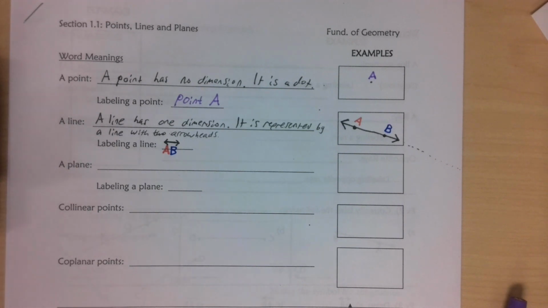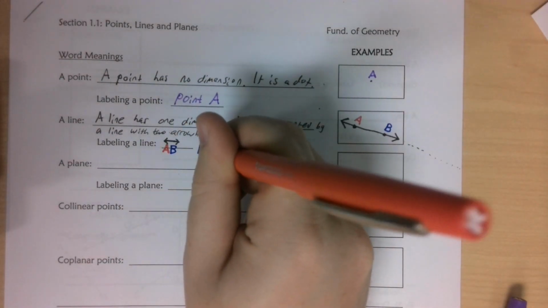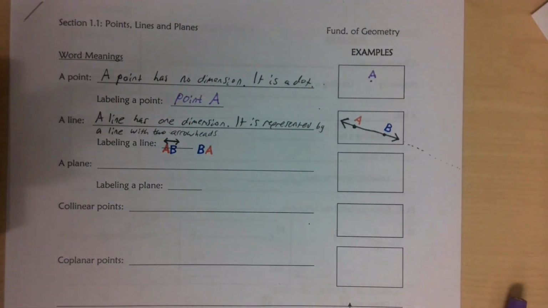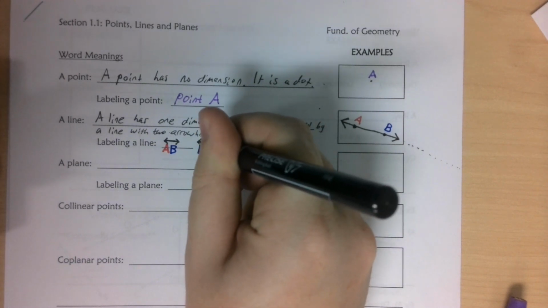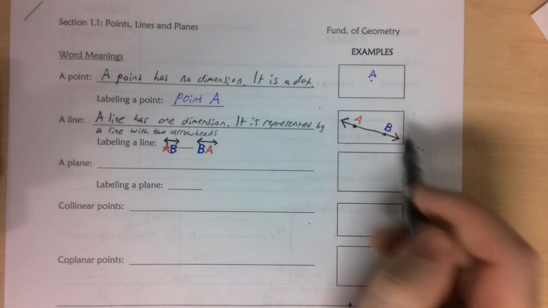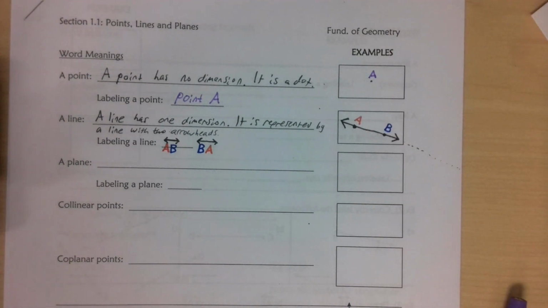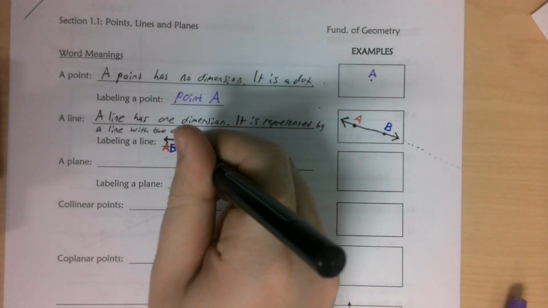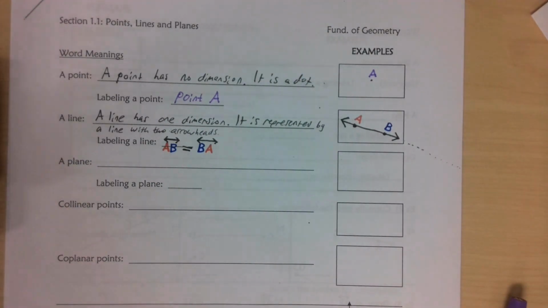Can you think of another name that we might be able to give this line? Let's say if somebody was looking at it from a different direction. If you said we could call it line BA, you are absolutely correct. Because think about it. This line is supposed to go off in both directions, to the left and to the right. If it goes on forever, who says we have to start at A? We could start at B and look to the left, and it's still the same line. So line AB is the exact same as line BA, or you might also see another shorthand way of writing it.